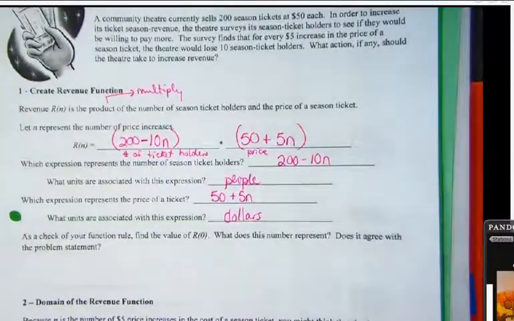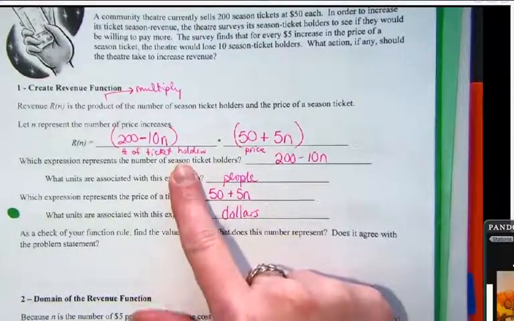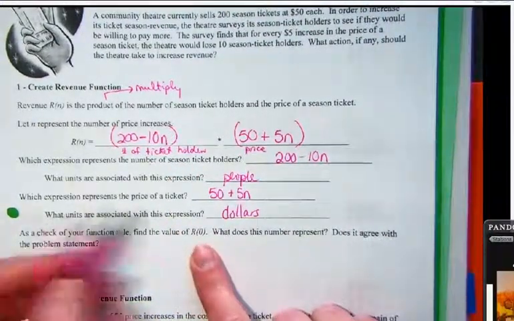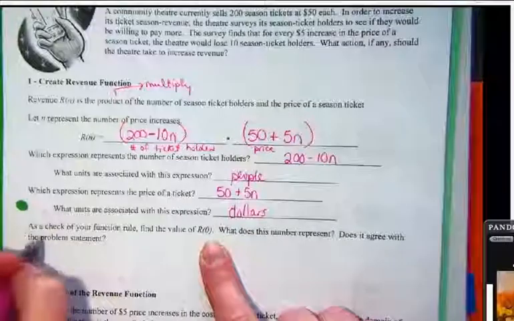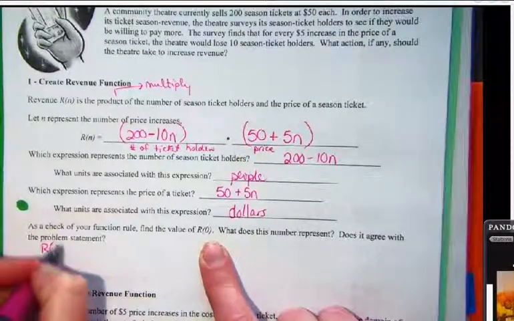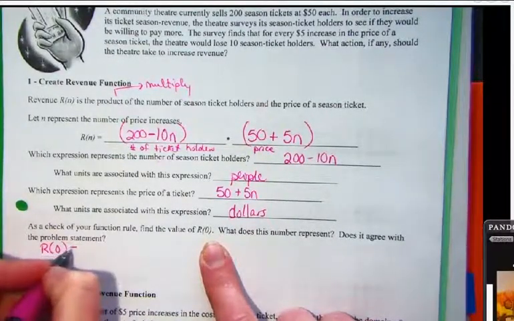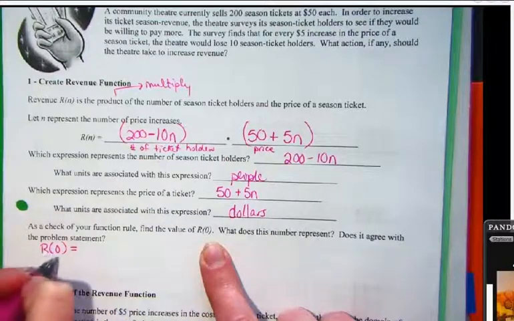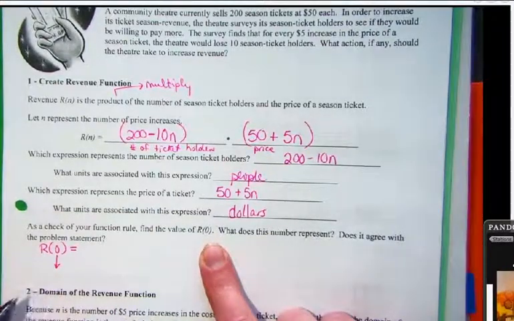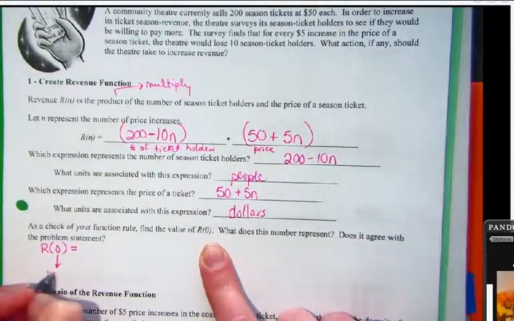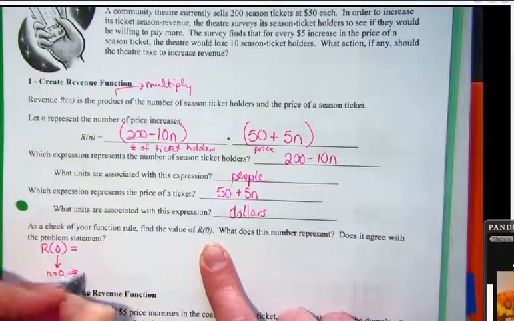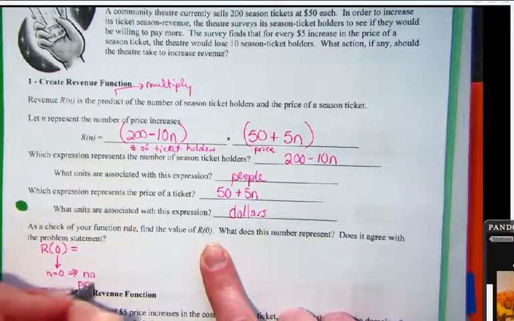So let's check this thing that we wrote. I think it's looking pretty good, but let's just check it. It's asking us to find the value of R0. So what is our revenue at 0? This revenue at 0 means that N equals 0. When N equals 0, this means no price change.